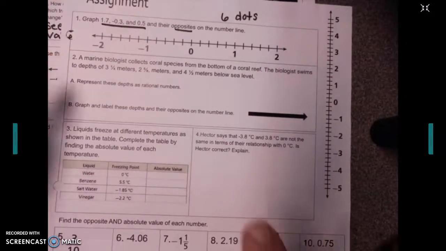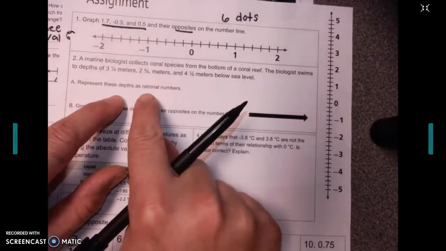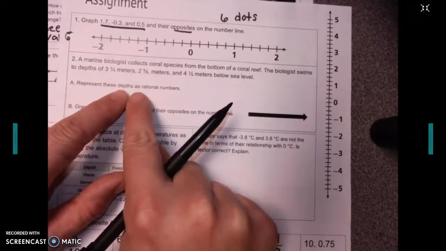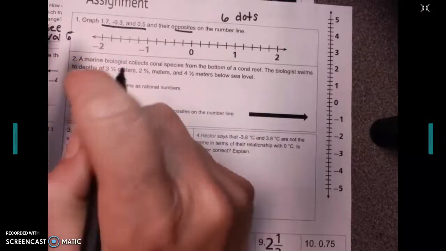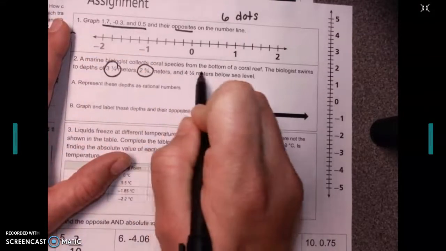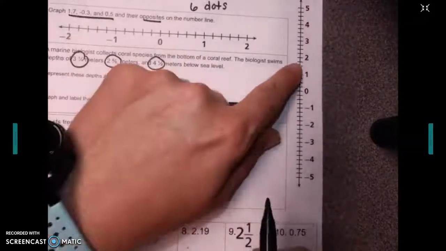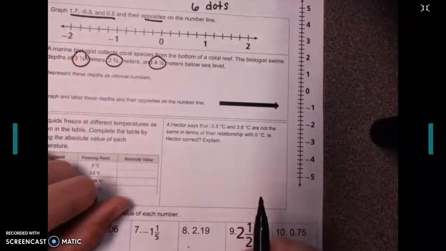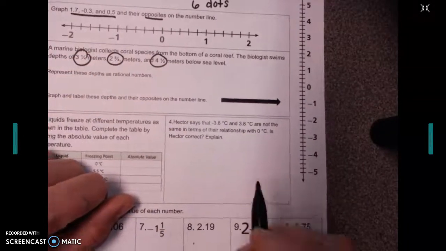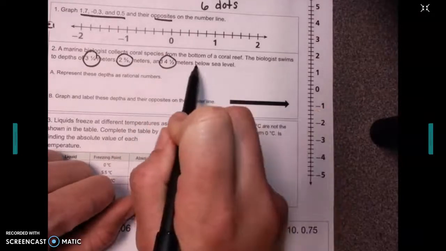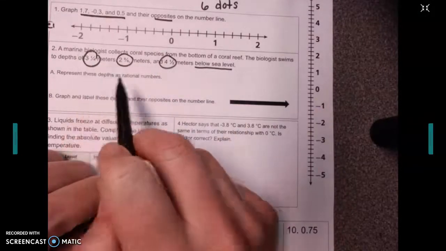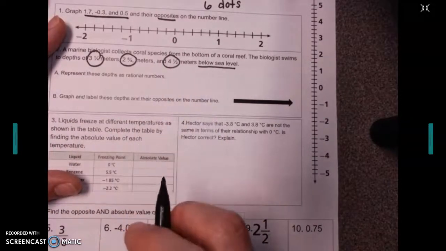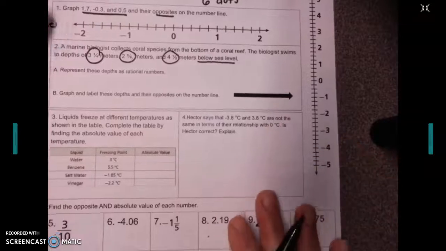Number 2, you're using this information to solve these problems. You're going to represent these depths as rational numbers. So you're just going to be writing these numbers down. You're going to be graphing them on this number line and their opposites. Since there are 3 numbers, remember that they are, say, below sea level, so that should probably help you a little bit. When we're below or negative, we have to graph these and their opposites, so that's 6 different dots there.